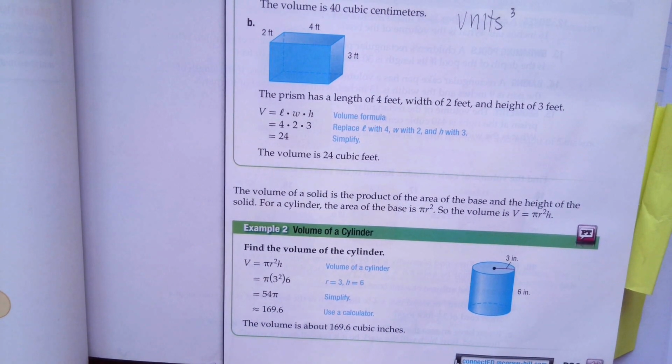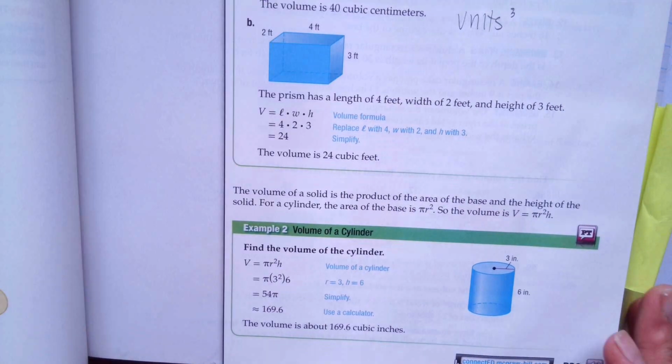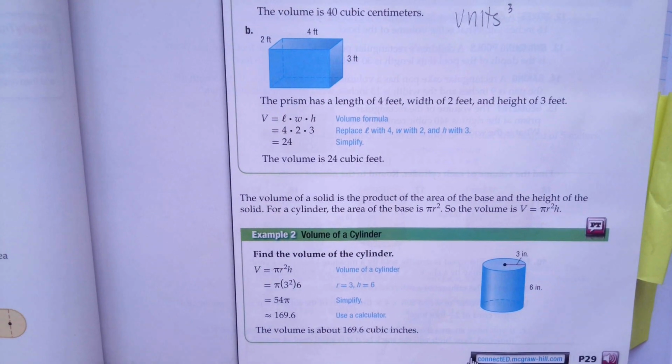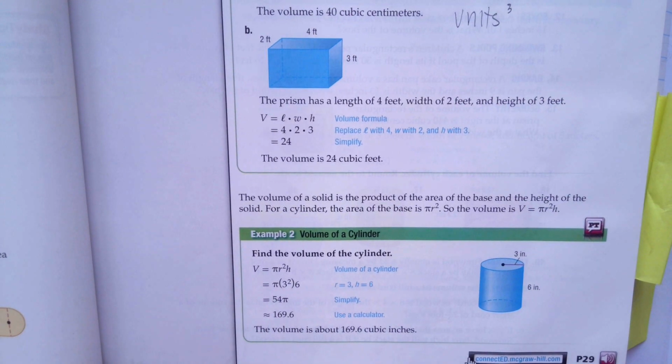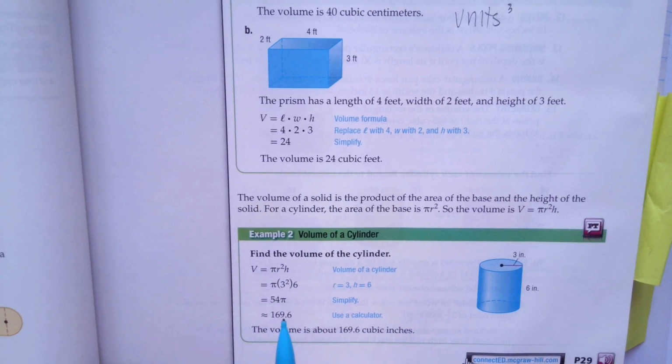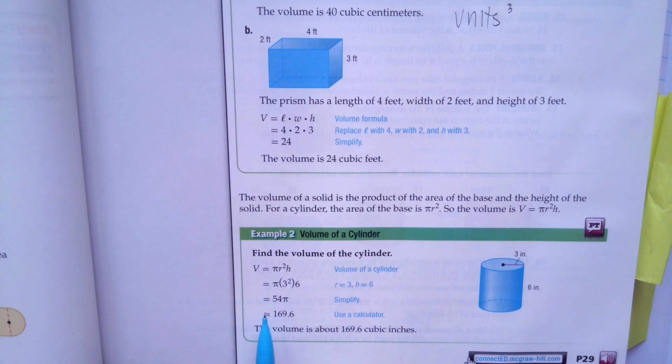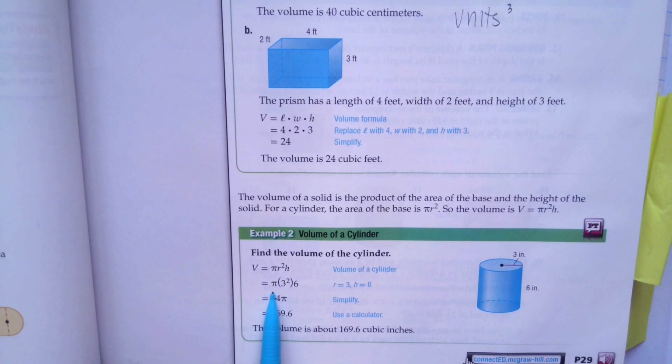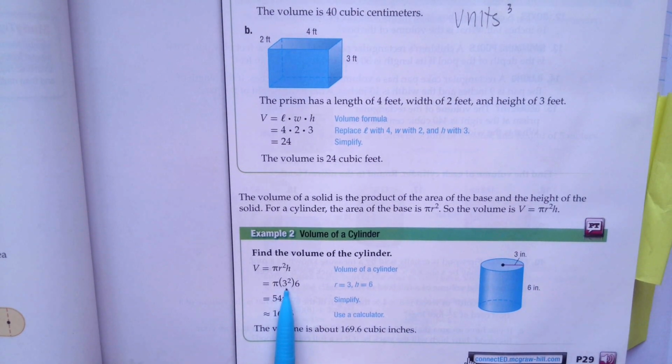The volume of a cylinder, so I would write these down if I were you. It's good to have as a sheet. Volume of a cylinder is pi r squared times height. So you fill in what they give to you. They said that the radius was 3 and the height was 6.